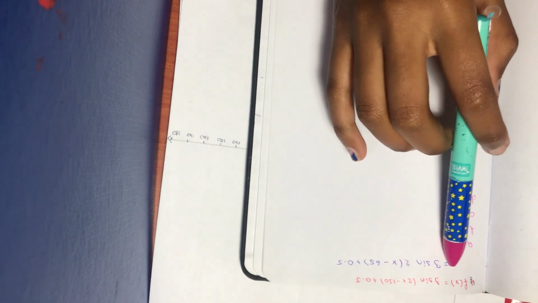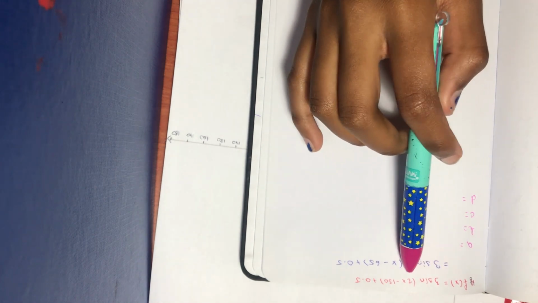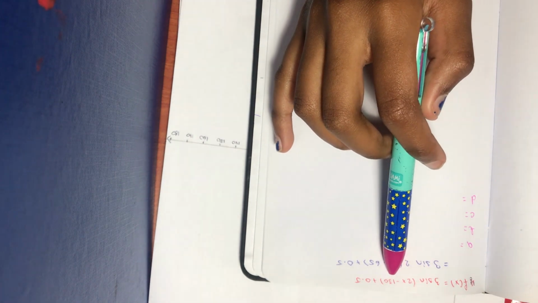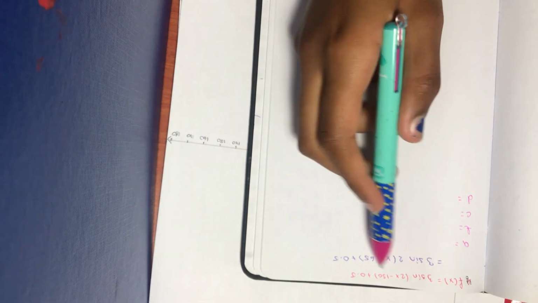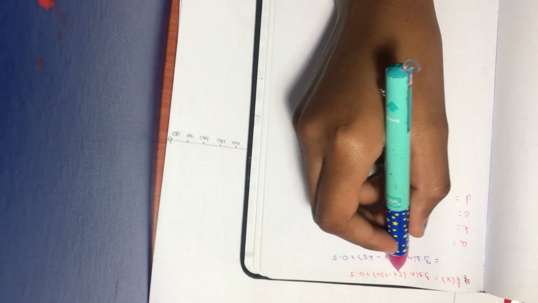Hi guys, so we're back for another test. For this question number 1, I need to graph this function: f(x) = 3 sin(2x - 130) + 0.5. Now, the first thing I have to do is factor this, and I can factor by taking out the 2, which is going to leave me with negative 65.